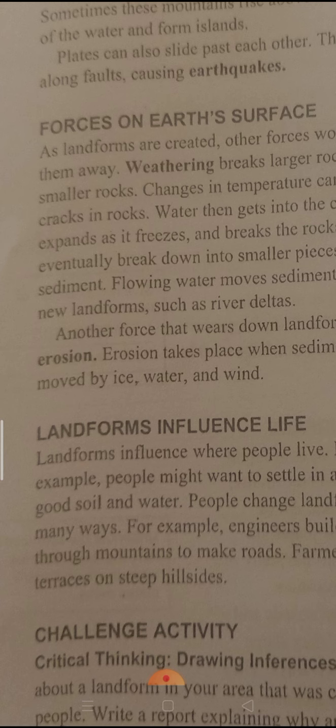We can answer this question by saying that changes in temperature can cause cracks, can cause breaks in rocks, okay? Then water gets into the cracks and expands as it freezes and breaks the rocks.